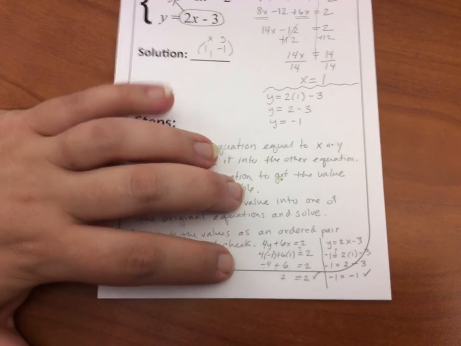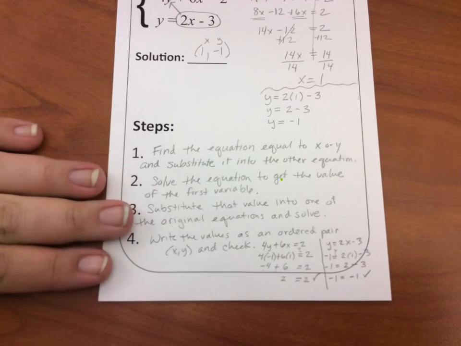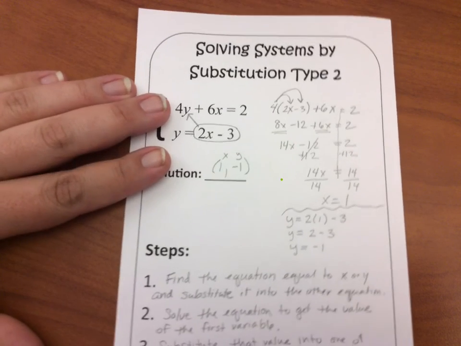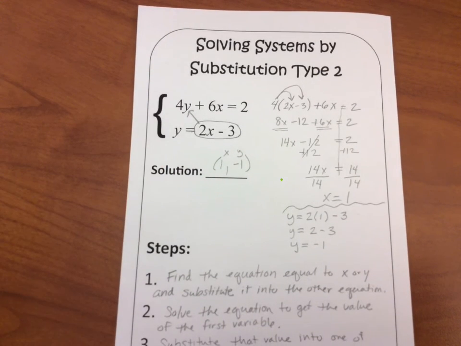So I hope that was helpful. Put this into your notebook. Again, Solving Systems by Substitution Type 2. Put this into your notebook and then look for the video on Solving Systems by Substitution Type 2, where we'll do 4 examples together, and then you'll be able to do some independent practice using this method.